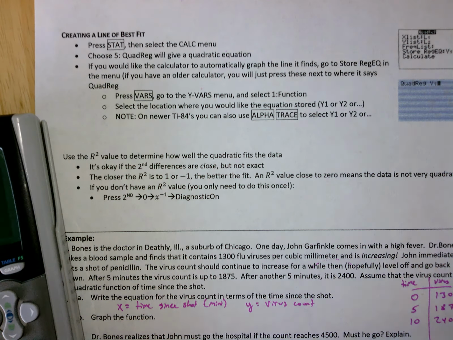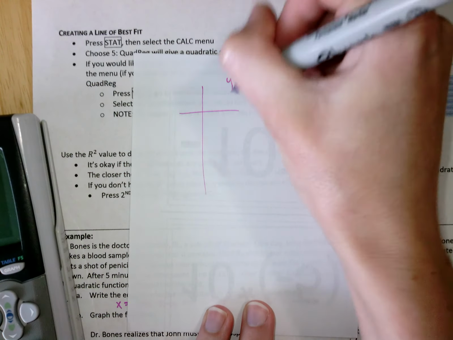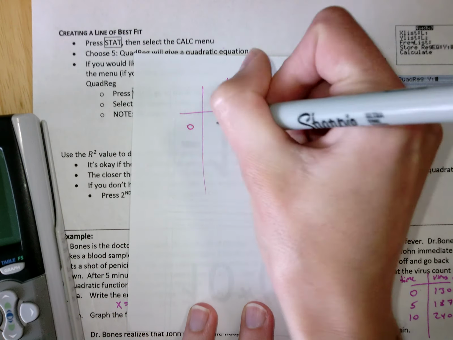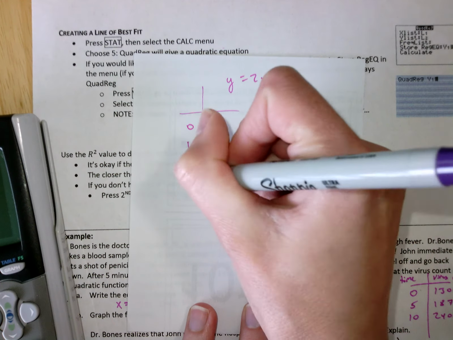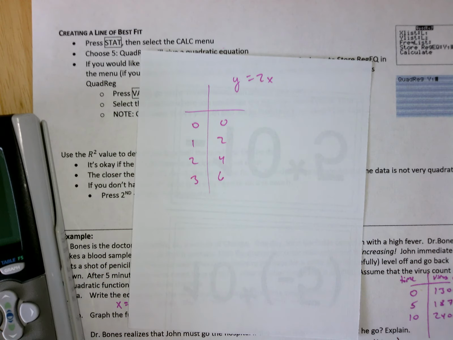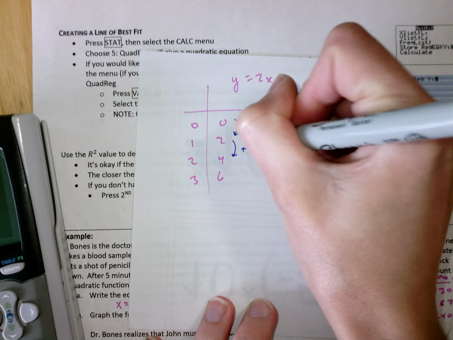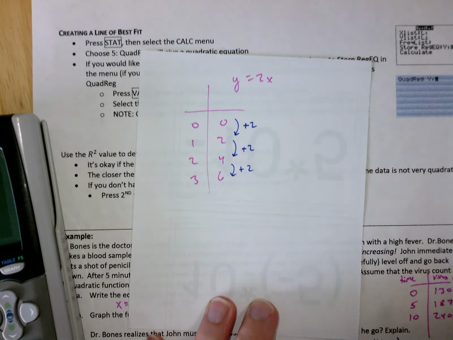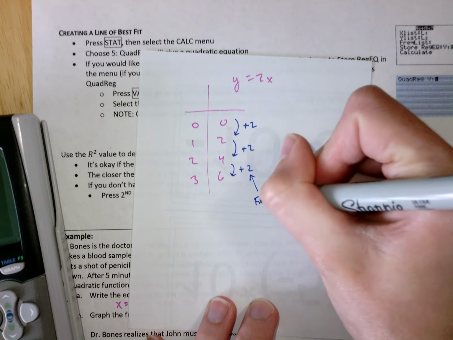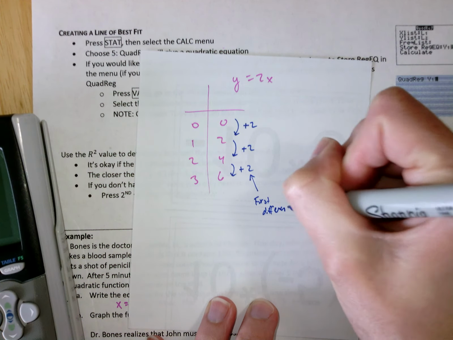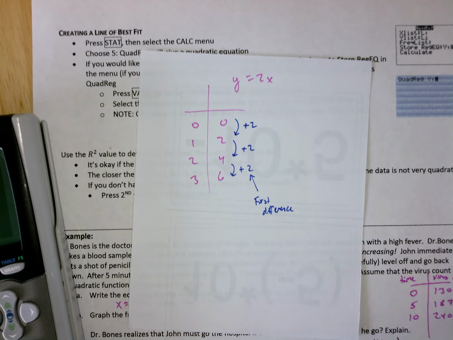So one thing that you might have learned at some point is that when you're talking about a linear equation, so if we just make something really easy, like y equals 2x. So if x is 0, that's 0. If x is 1, that's 2. Okay, so this is a really easy linear equation. Anytime that you have an equation that is linear, you always know that your differences are the same. So if I look at the difference between these two numbers, I'm adding 2. From here to here, I'm adding 2. Here to here, I'm adding 2. Okay, so this right here, this is called your first difference. And anytime your first difference is the same, that's how you know you have a linear equation.